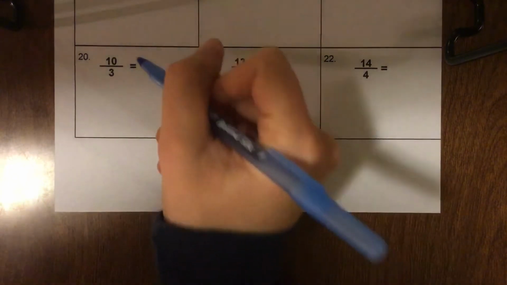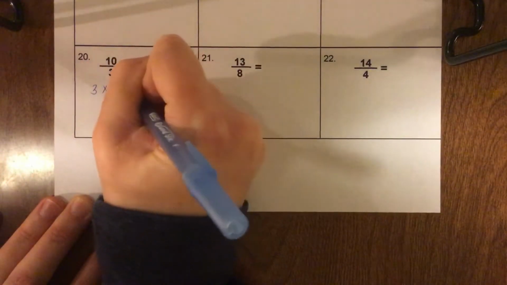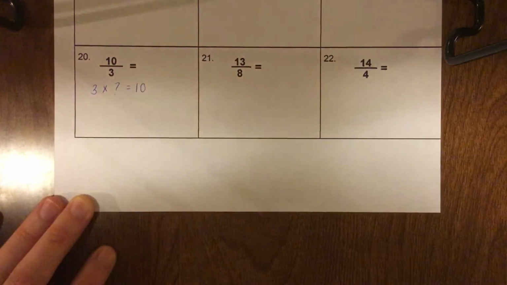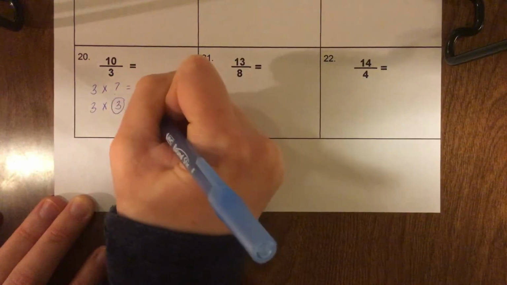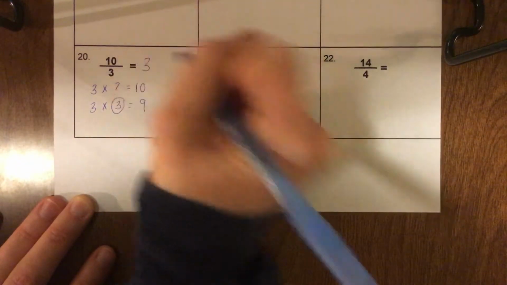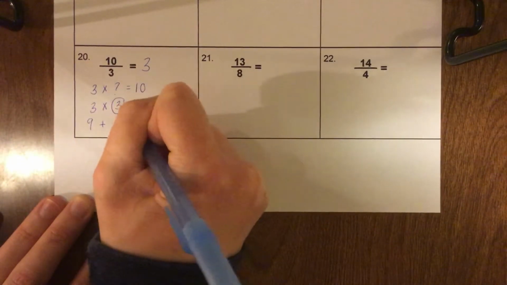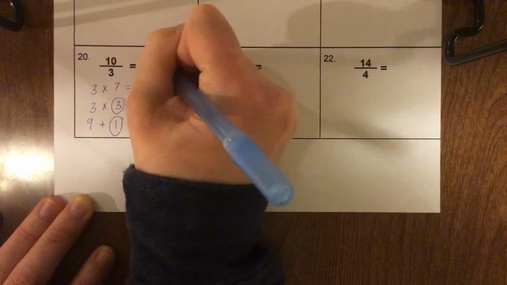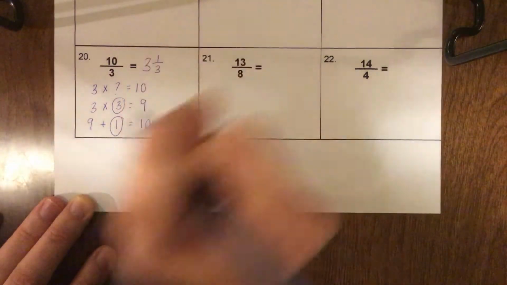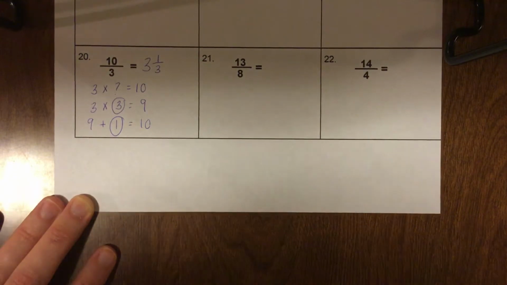Number 20, 10/3. 3 times what gets me close to 10 without going over? I know 3 times 3 equals 9, so I'm going to have 3 wholes. And then add on to my numerator, 9 plus what equals 10? 9 plus 1 equals 10. So my numerator is 1, my denominator stays the same, and I get 3 1/3.